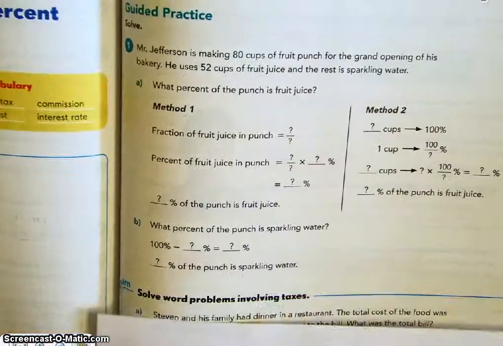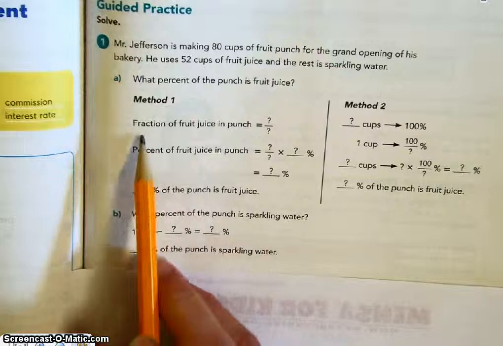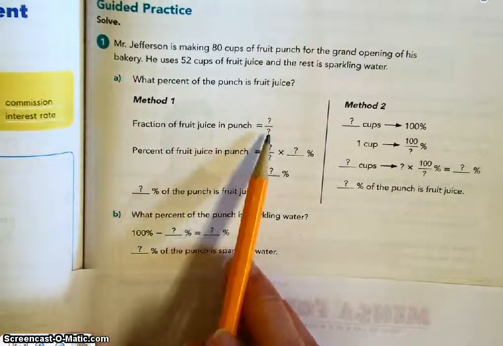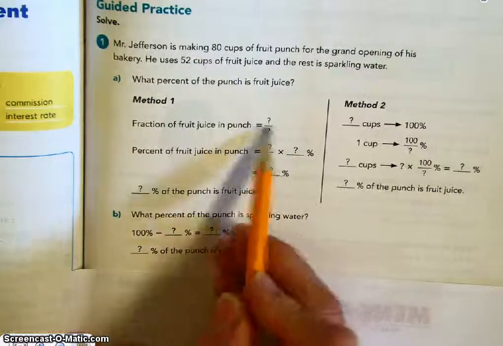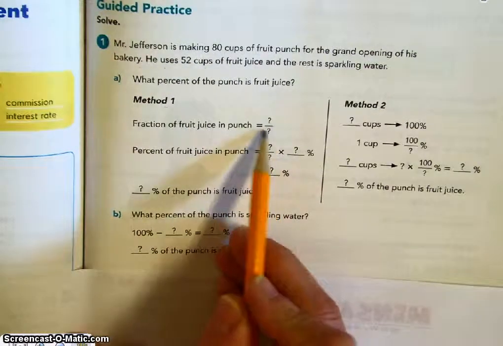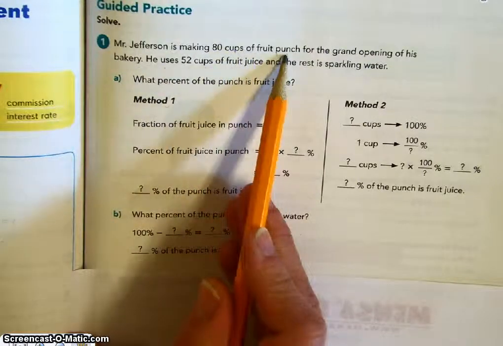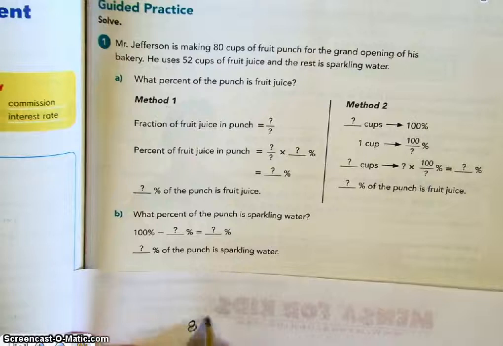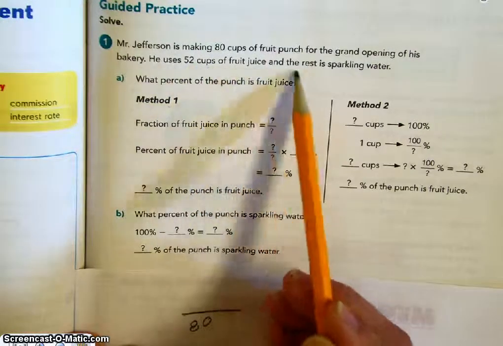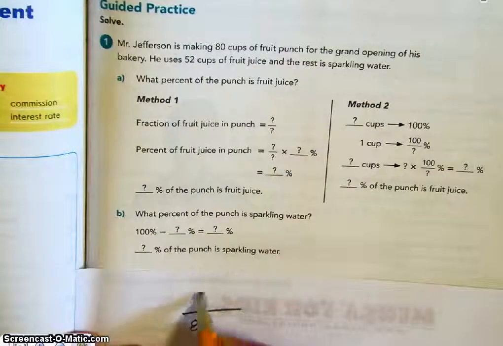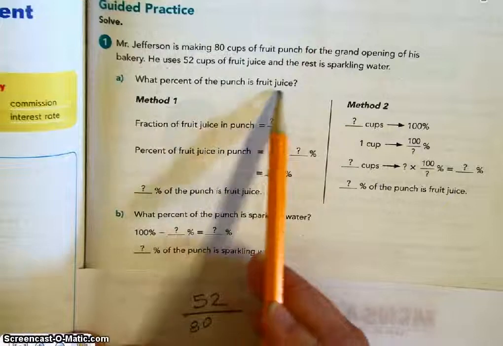So it gives you both methods here, so you can figure out which one works best for you. So method 1, fraction of fruit juice in punch, and please do this with me on your paper. So we go up here, and remember on the very bottom we write whatever is the real number for 100%. He's making 80 cups of fruit punch. That's 100%. So we put 80 on the bottom of our fraction. He uses 52 cups of fruit juice and the rest sparkling water. So he has 52 fruit juice. What percent of the punch is fruit juice?